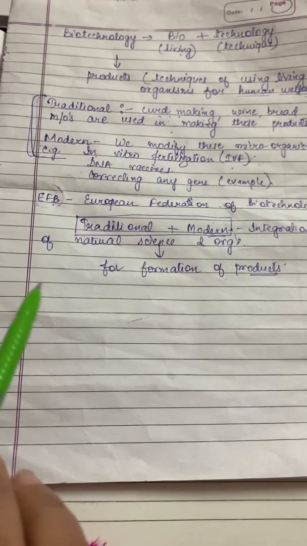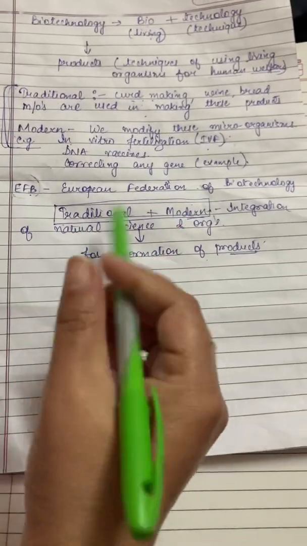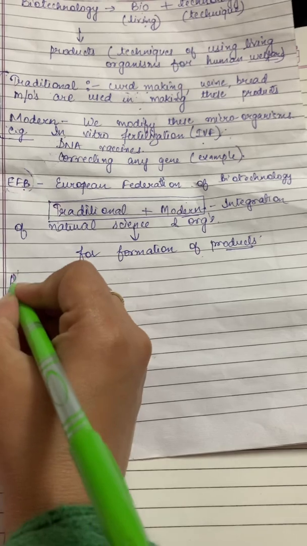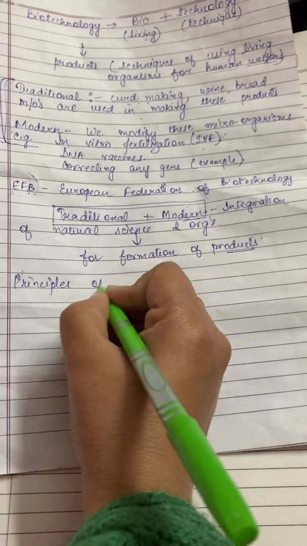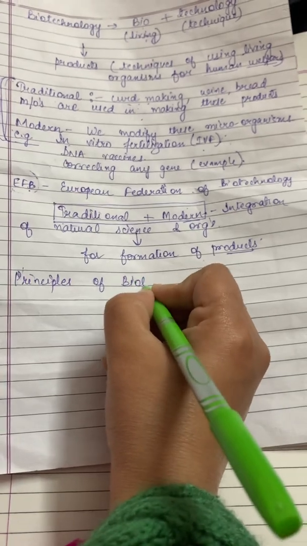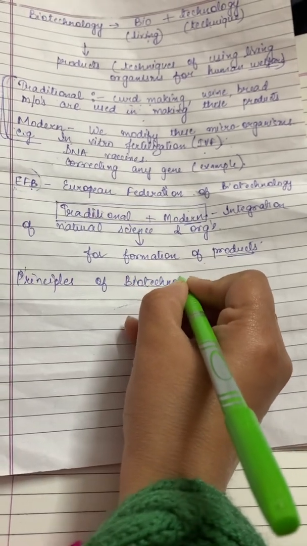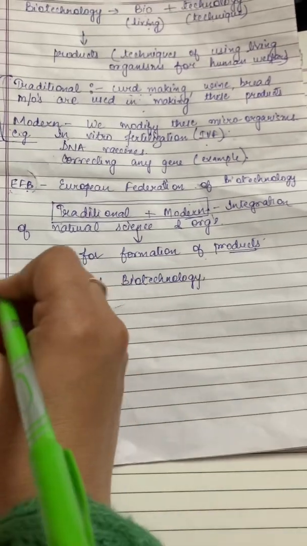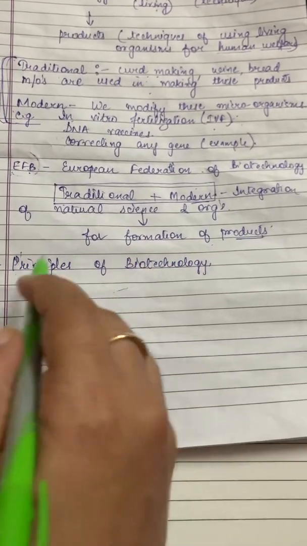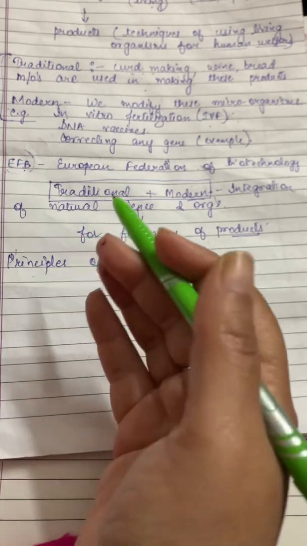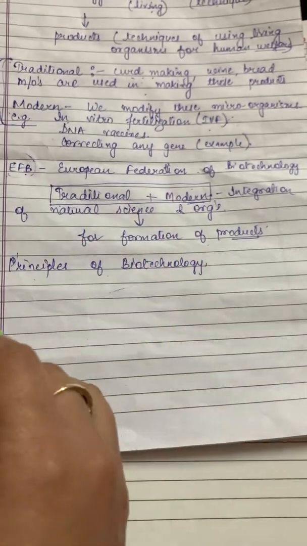Clear? So here we will start the next topic: what are the basic principles of biotechnology. Up to here you learned the introduction, that is, what is biotechnology. Now the second is what are the principles of biotechnology.